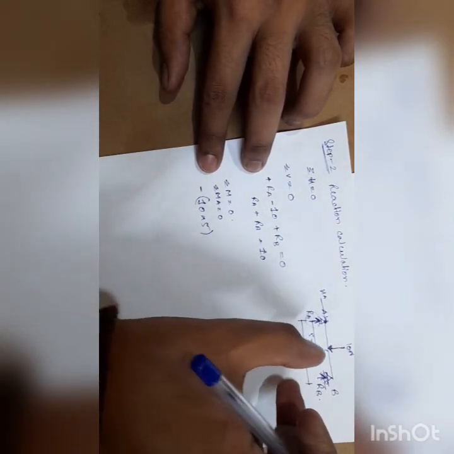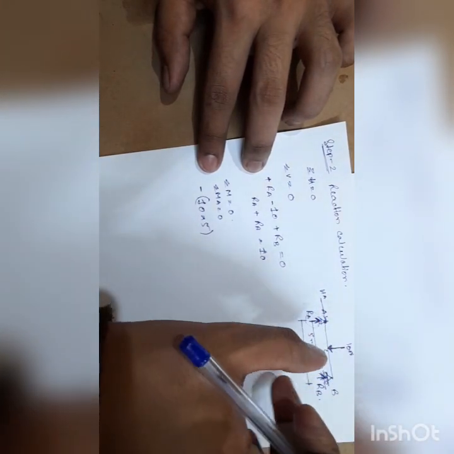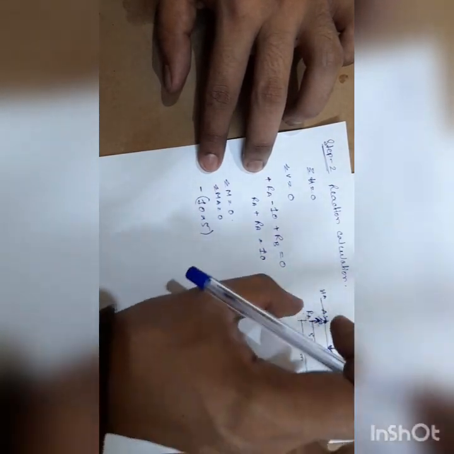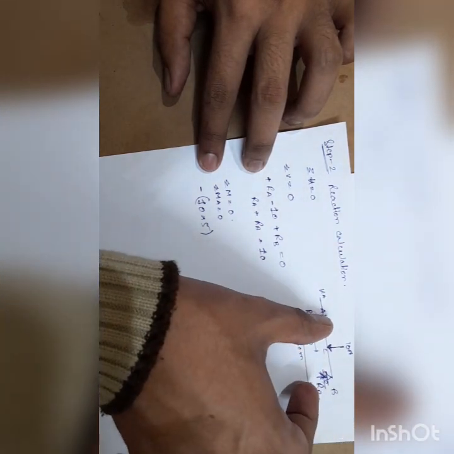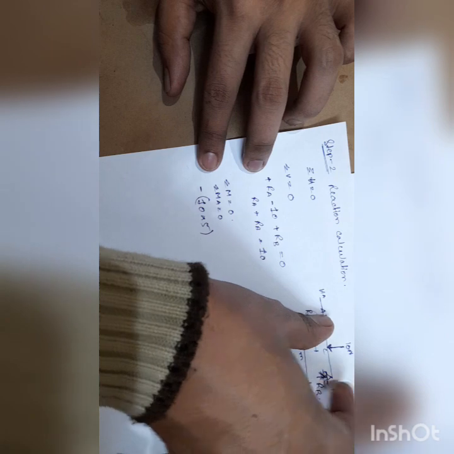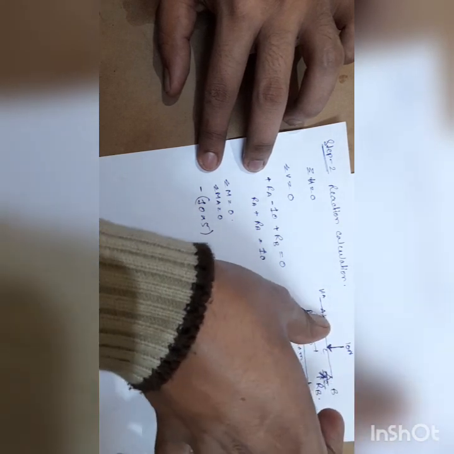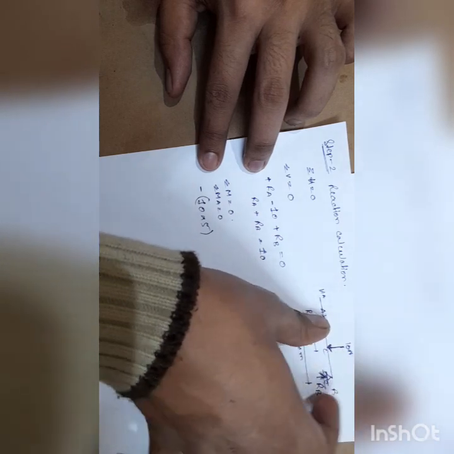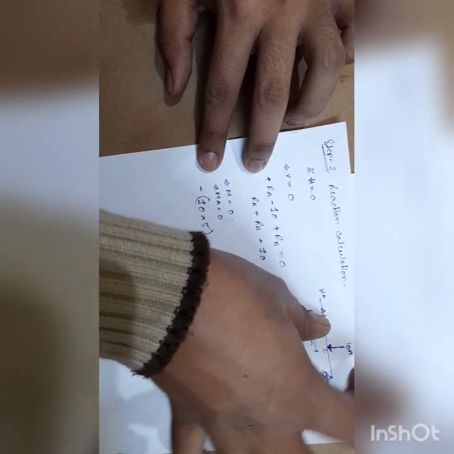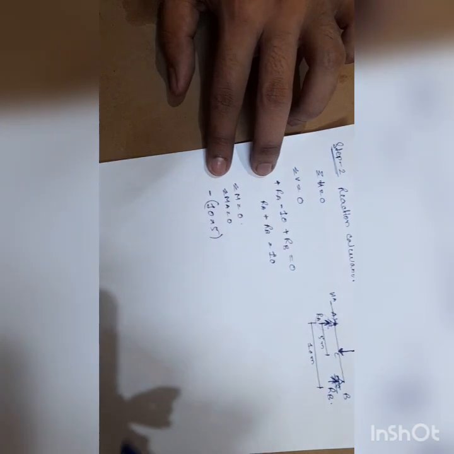Now the last moment is for force RB. Take your hand like this and rotate your finger in the direction in which the force is acting, so it will make an anti-clockwise direction moment.